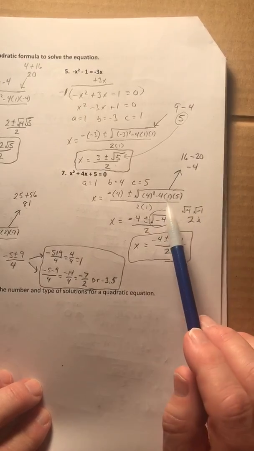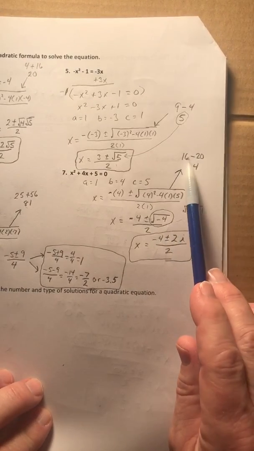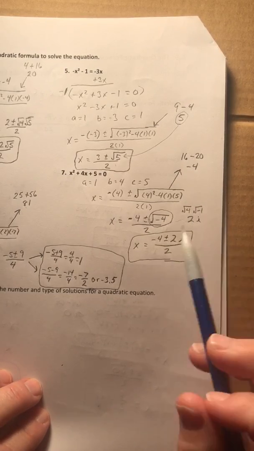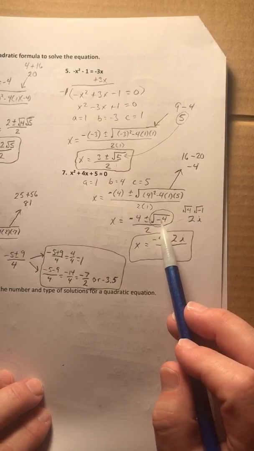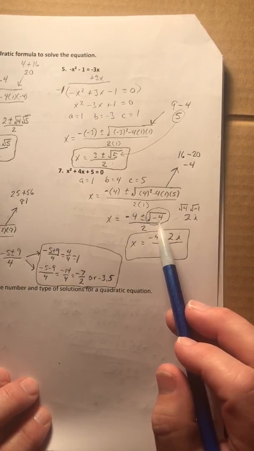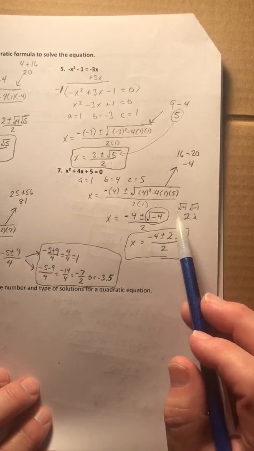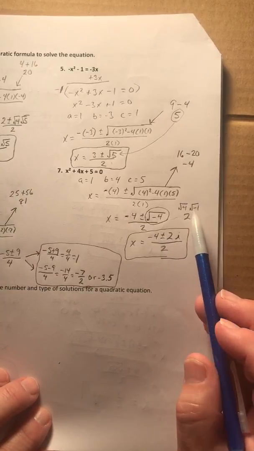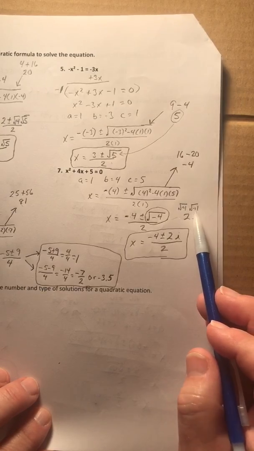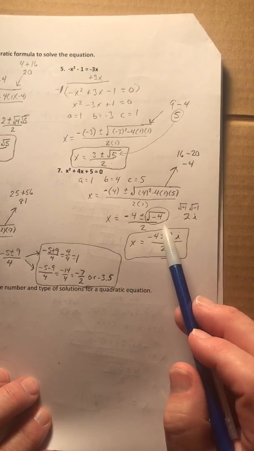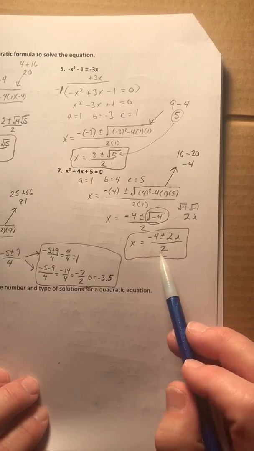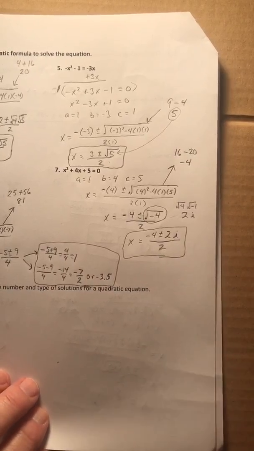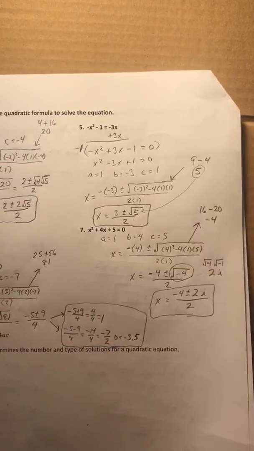4 squared gave me 16. 4 times 1 times 5 gave me 20. 16 minus 20 is -4. All right, so I put that under here. Now we have a -4 under there. Don't forget about our i's. All right, so the square root of -4, I had to change to the square root of 4 times the square root of -1. Square root of 4 is 2. Square root of -1 is i. So the square root of -4 became 2i. So that's how I got my answer. x equals -4 plus or minus 2i over 2. All right. So that's how you did that checkpoint.